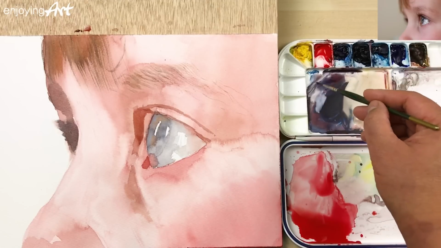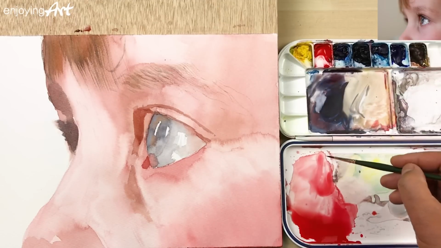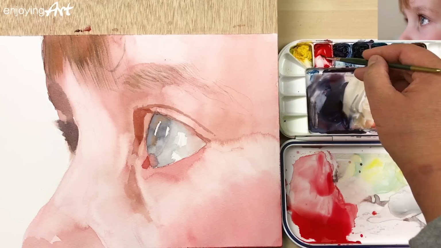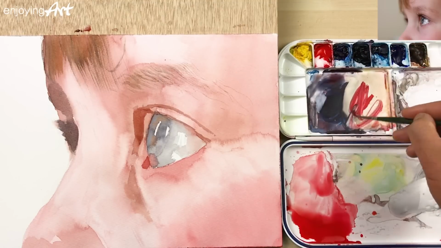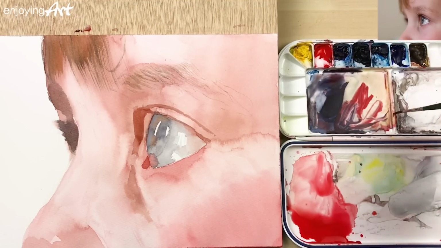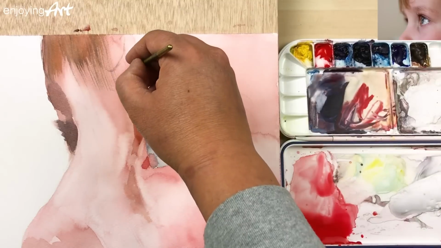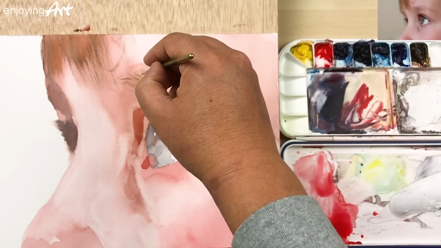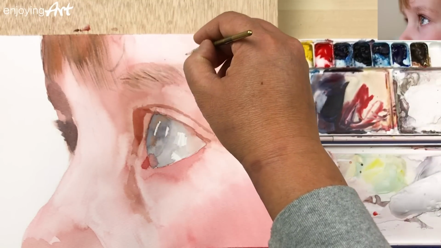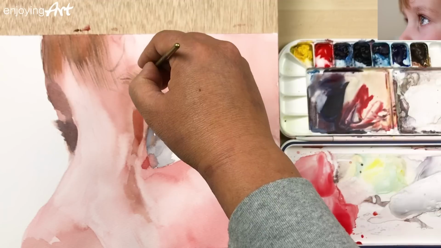Over here, maybe a little bit darker. Get a little red, a little darker brown color. A few lines. Okay. So after you create a structure, you're ready to work into the details.